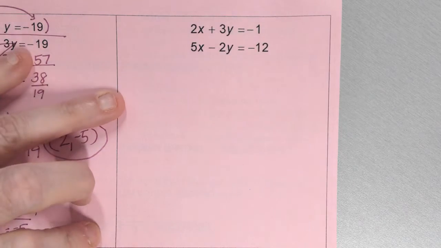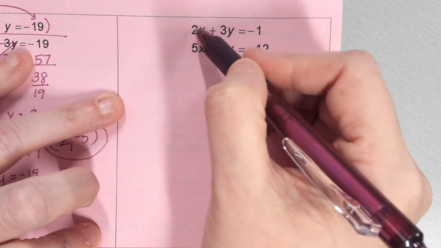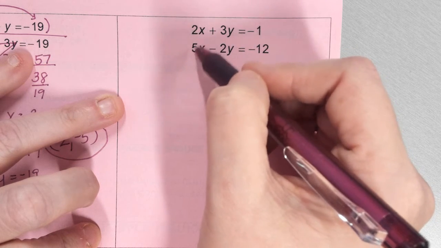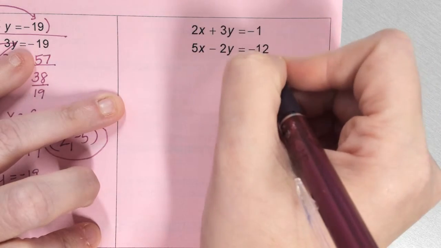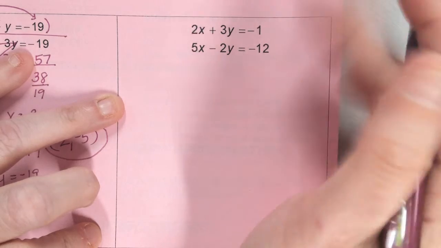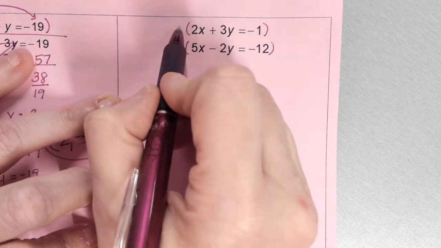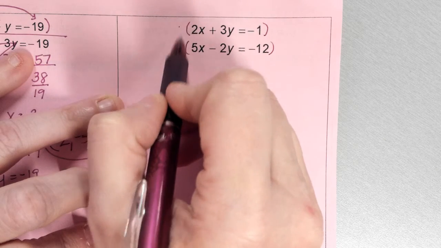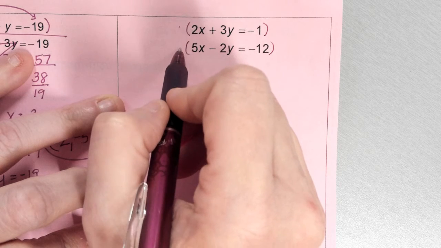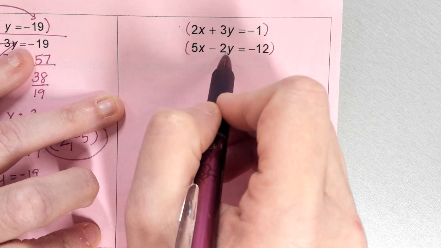Now, I could multiply the top row by negative 5. That would make this negative 10. Bottom row by positive 2. So let's see what my options are. I'm going to have to multiply both rows. If I multiply this by negative 5 and this by positive 2, that'll give me 10 and negative 10 as a zero pair. I could do this by positive 5 and that by negative 2. I could do this by 2, and that by 3.